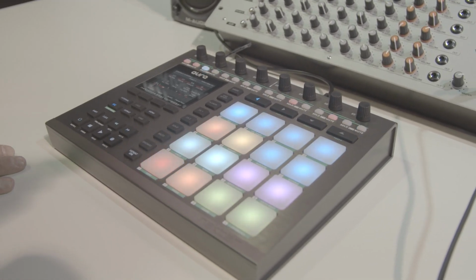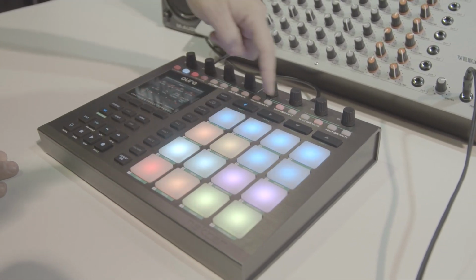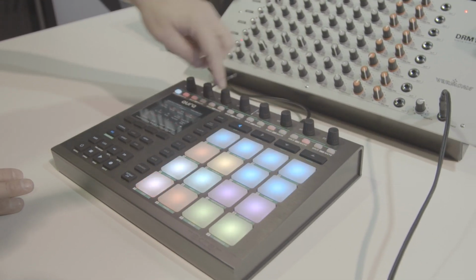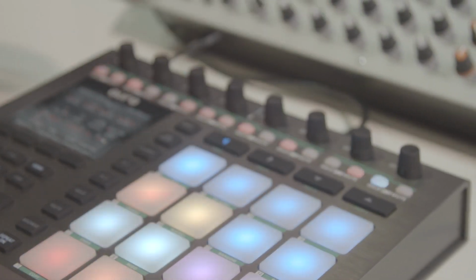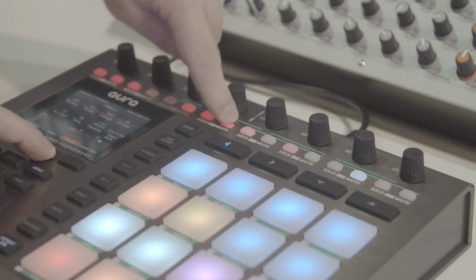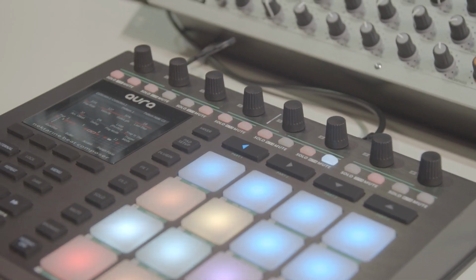Let's see. You would just, normal step sequencer kind of enter in steps here. You could hold accent, add accents. You can see those come up there.